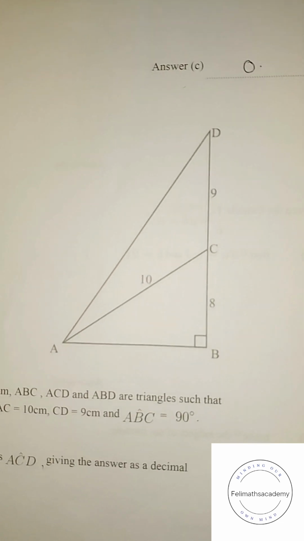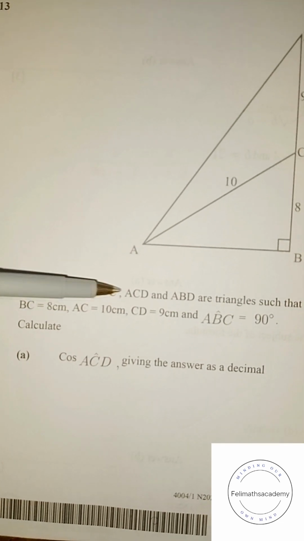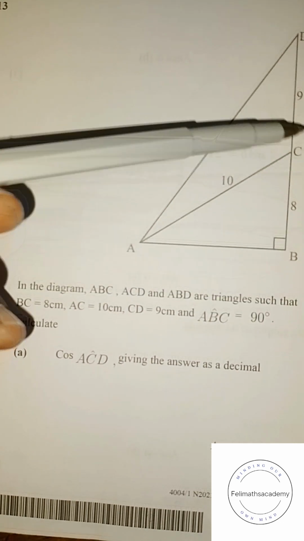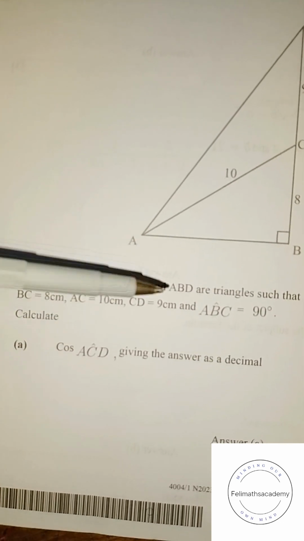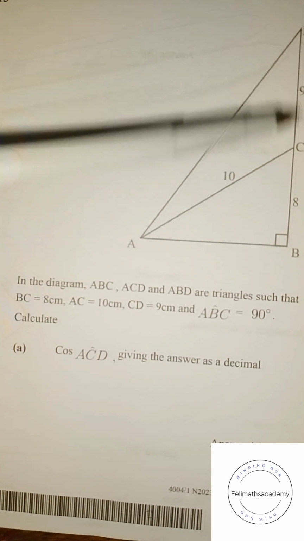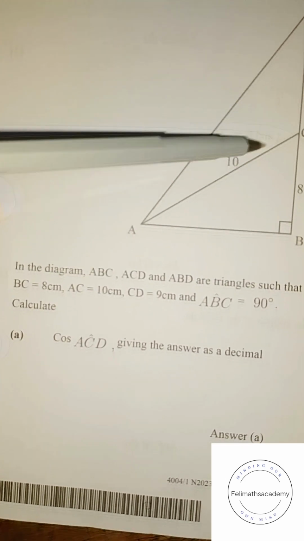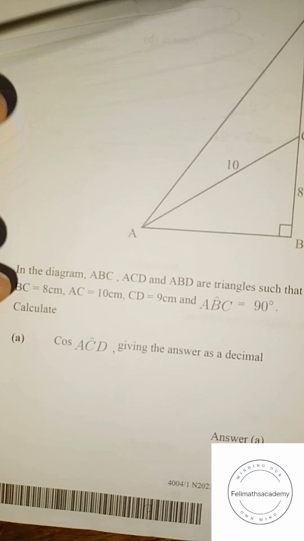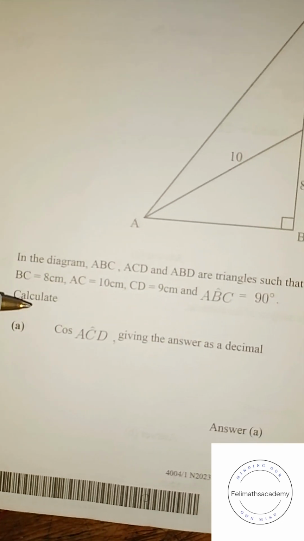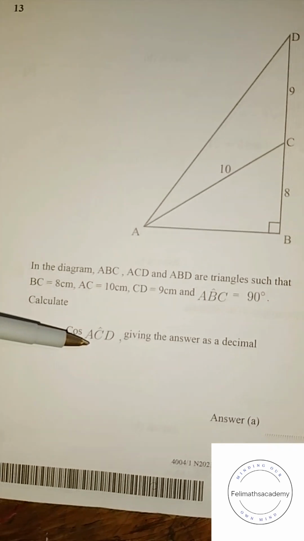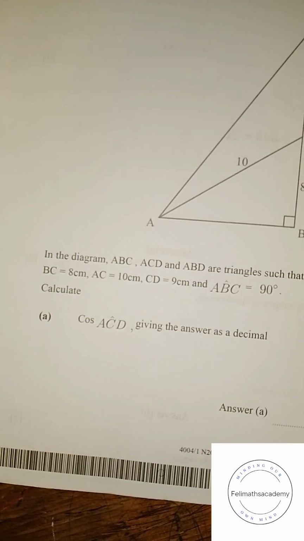Then in the diagram, number 13, A, B, C and A, C, D are triangles such that BC is 8 centimeters, AC is 10, and CD is 9, and angle ABC is 90 degrees. Calculate the cosine of angle ACD, giving the answer as a decimal.